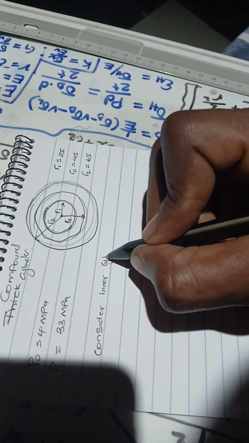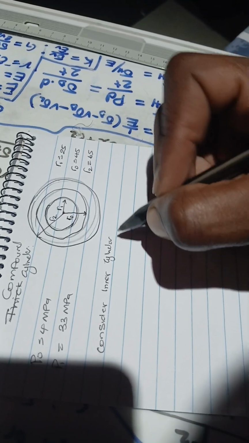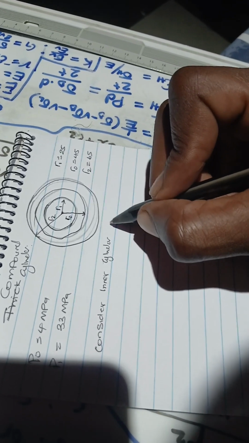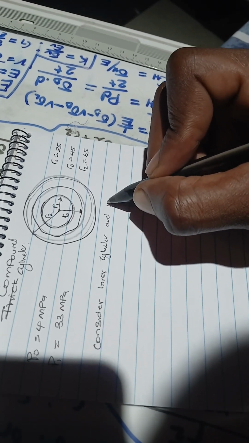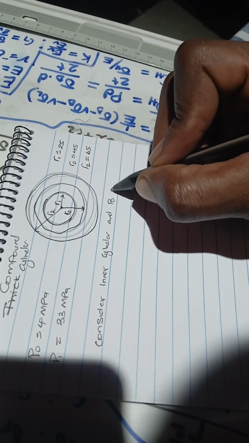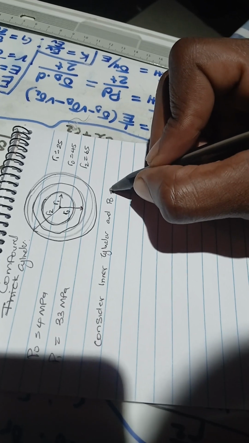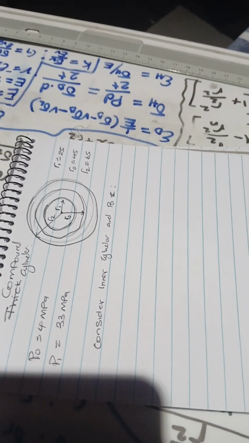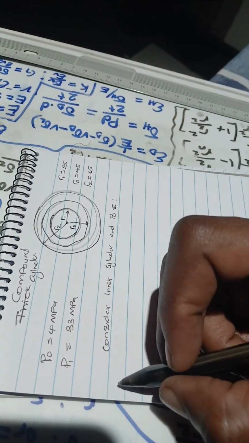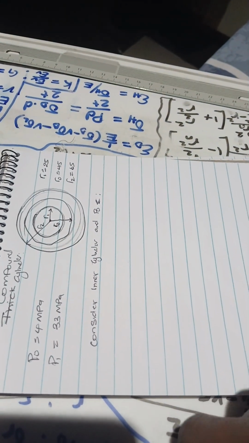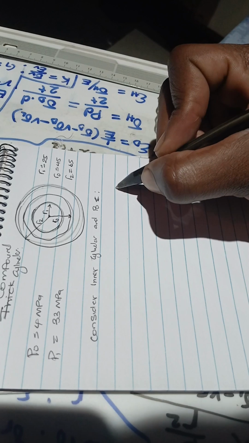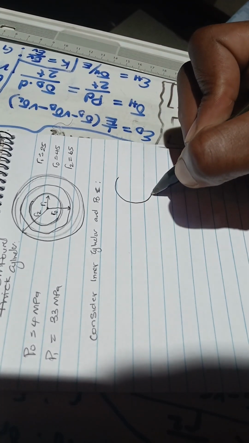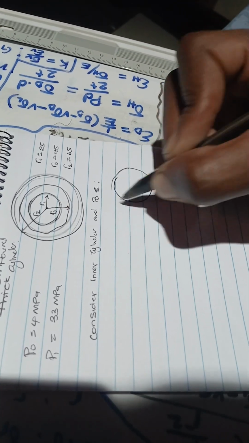Considering the inner cylinder, the inner cylinder will be subjected to compressive stress due to the interface pressure. So the outer cylinder is compressing the inner cylinder. We are going to try and understand that effect and then calculate the magnitude of the stresses induced in these bodies, especially in the inner cylinder and its radii.